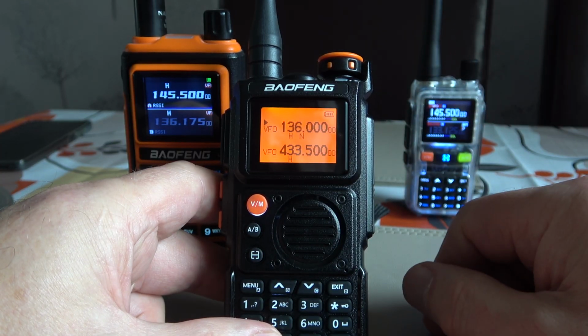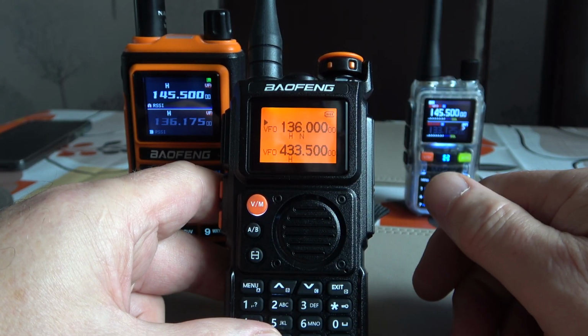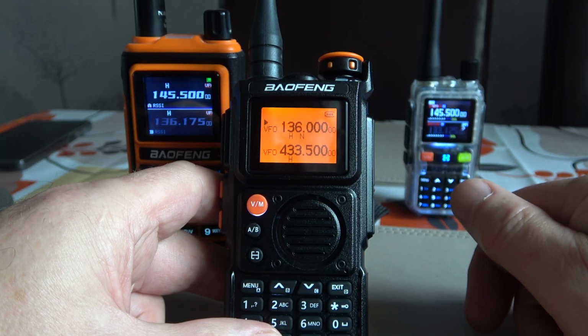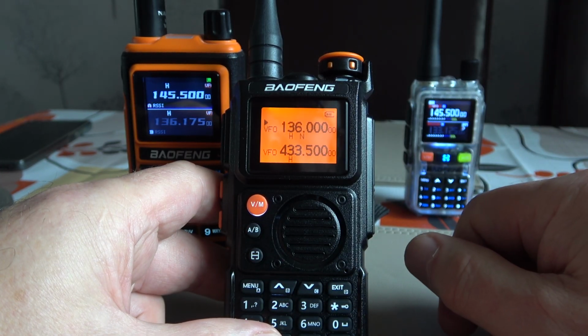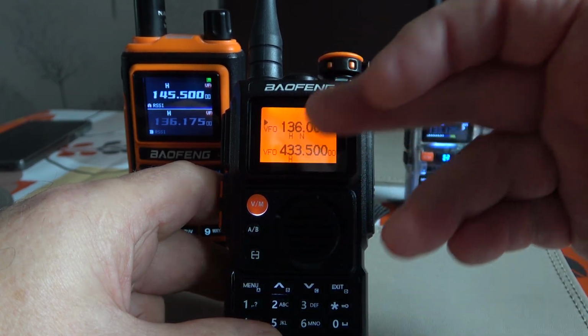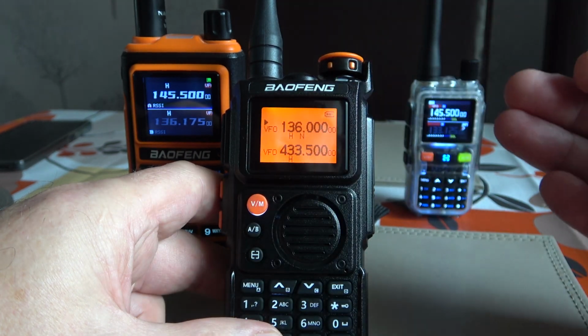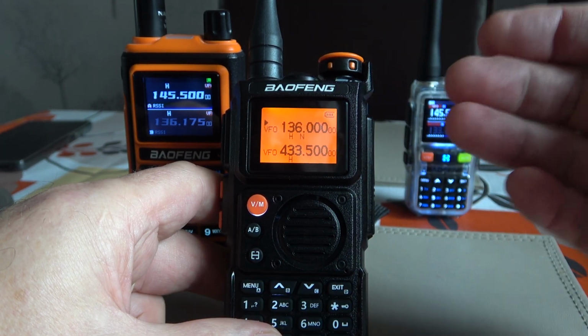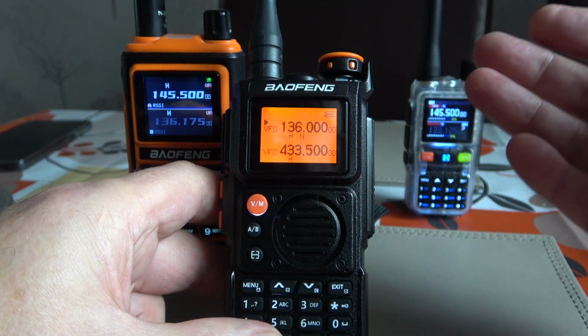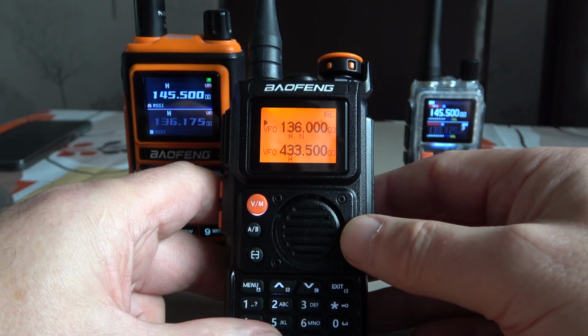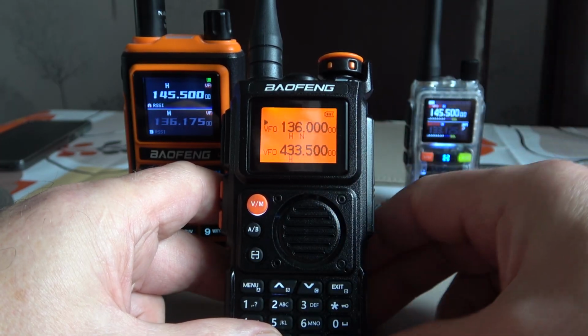So okay, I want to start my scan in VFO at 136 megahertz and scan right up to the radio's upper limit on 2 meters, which in this case is 174 megahertz. So I should be able to scan from 136 to 174 megahertz and be able to pick up anything that is transmitting within that range.